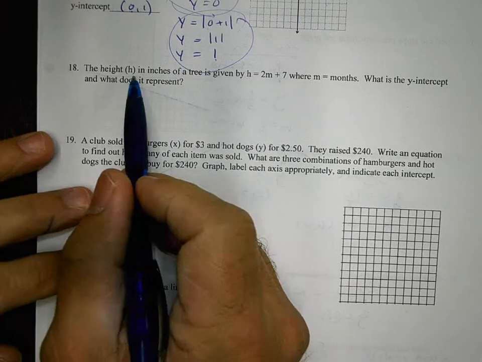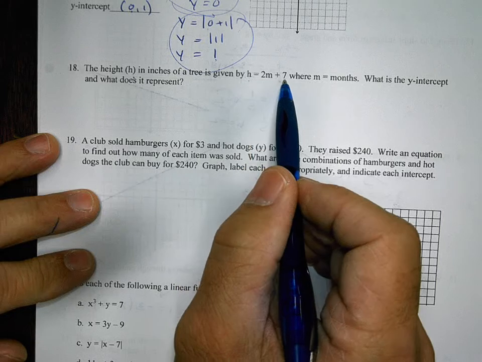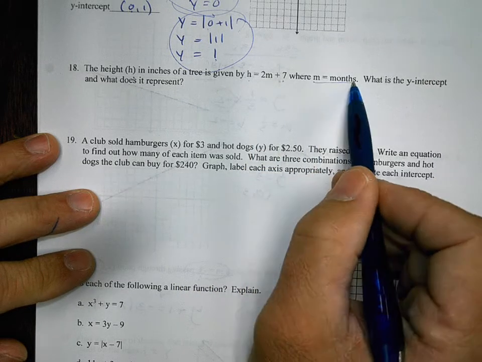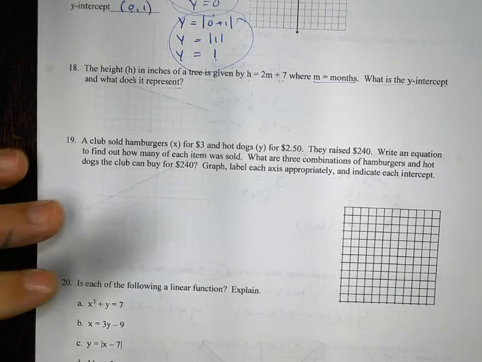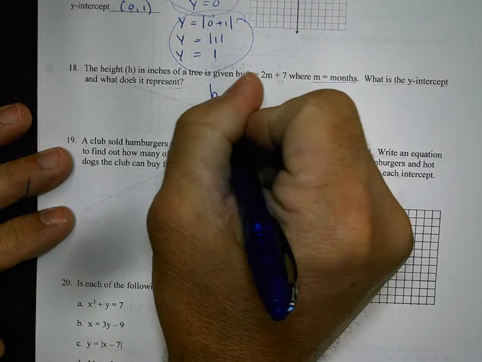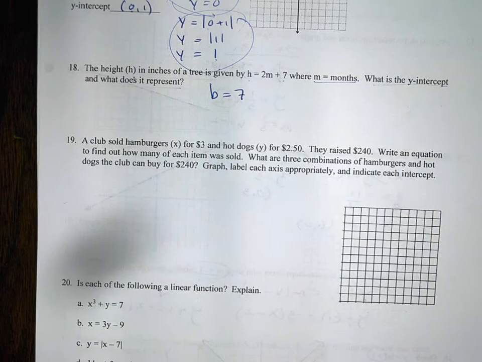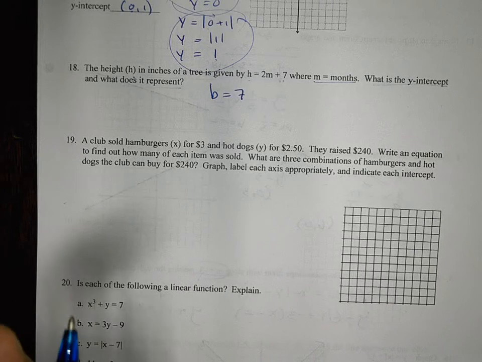The height h in inches of a tree is given by h equals 2m plus 7, where m is the number of months. What is the y-intercept and what does it represent? So what's the y-intercept in this problem? Okay, very good. The y-intercept is 7. What does it represent in this particular question? The height, when, though? When it was planted, you could say.